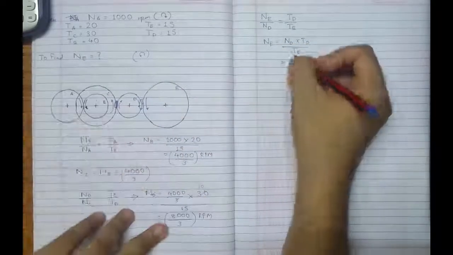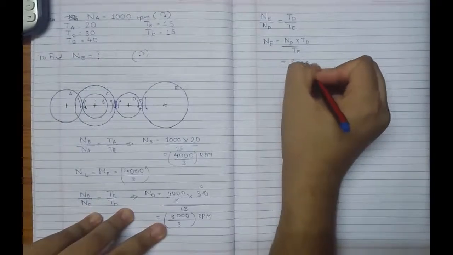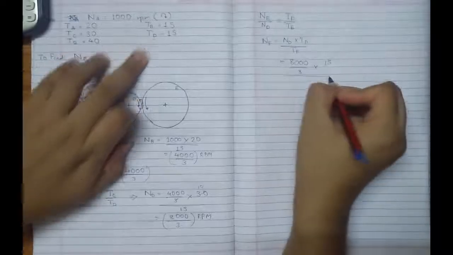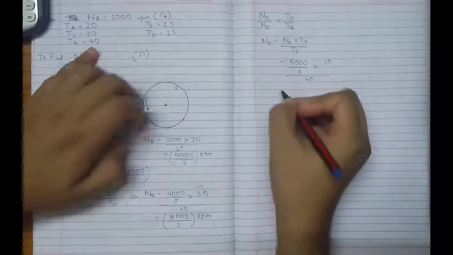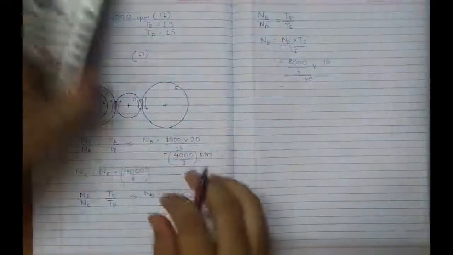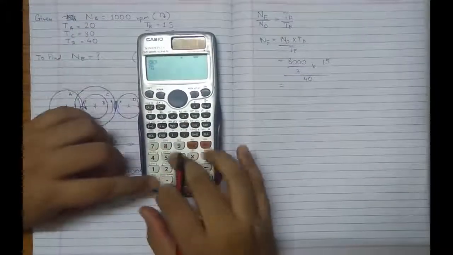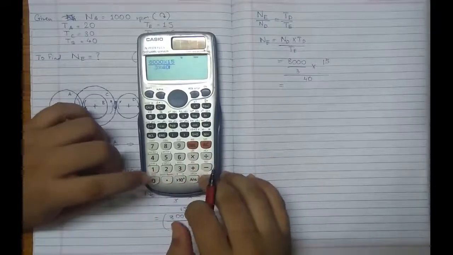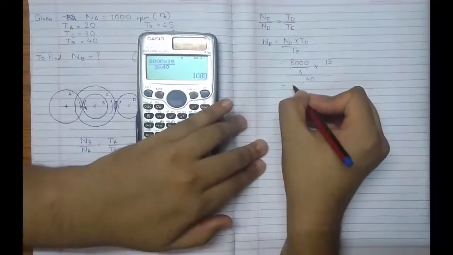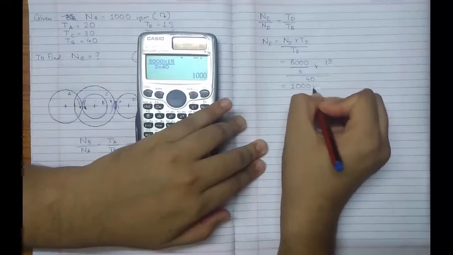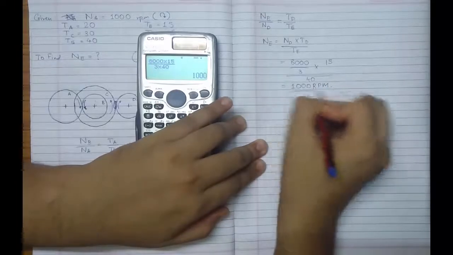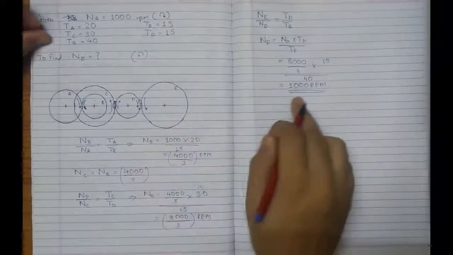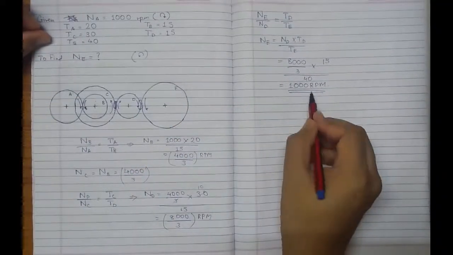ND is 8000 upon 3, into TD is 15, divided by TE is 40. So this will come out to be 8000 into 15 divided by 3 into 40. So it comes out to be 1000 RPM again. So the RPM of E will be 1000 RPM.